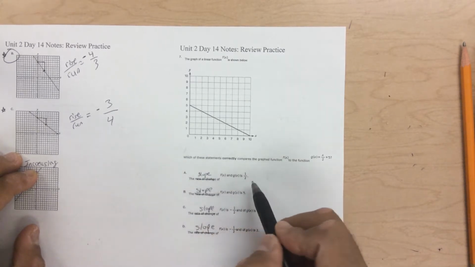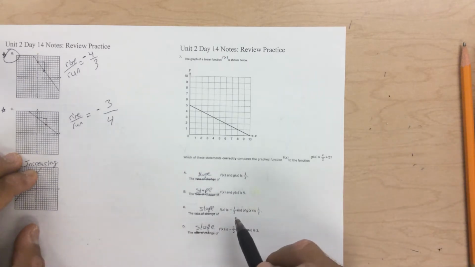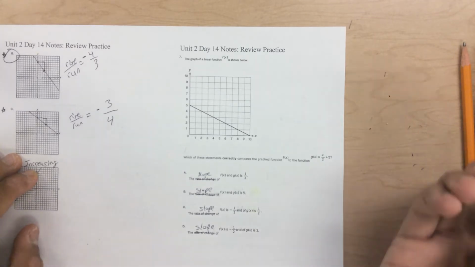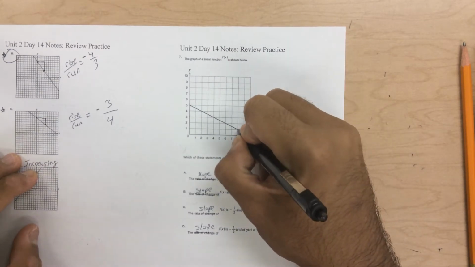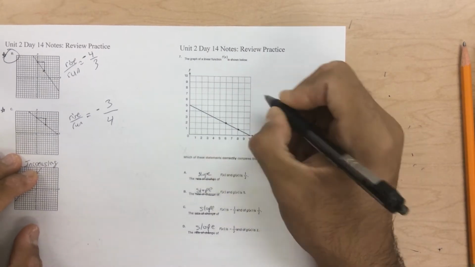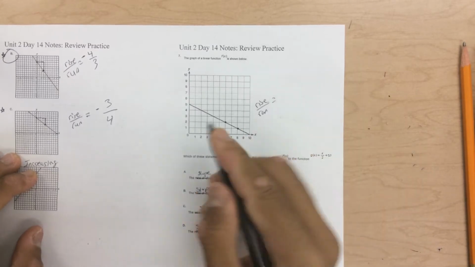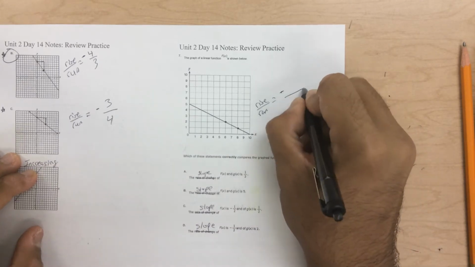So they're saying the slope of f of x and g of x is 1/2, the slope is 5, the slope is negative 1/2, and g of x is 1/2, and so on. So obviously they want me to find the slope. So let's start by finding the slope of the graph, okay? We'll start there. So this point and this point work, so the rise over the run. Now the first thing I notice is that it's going downstairs, so it's negative.